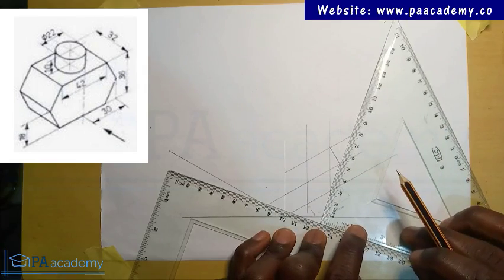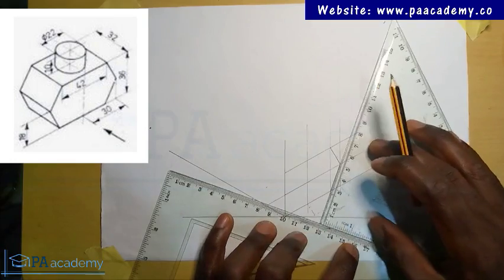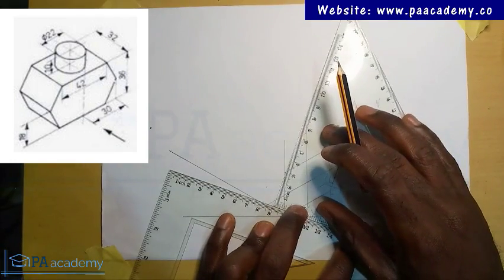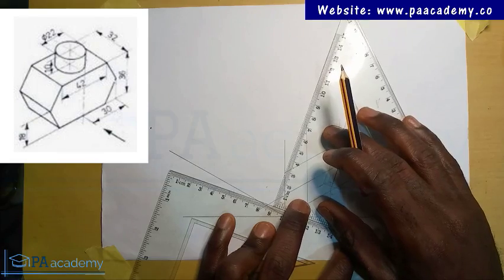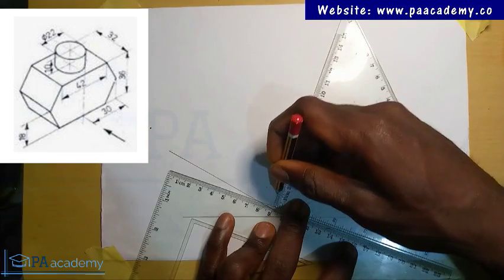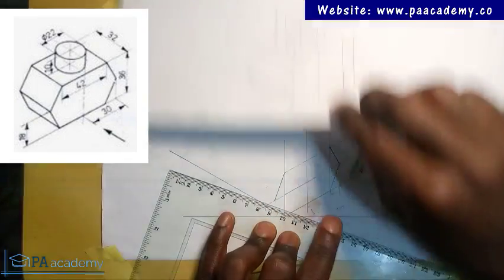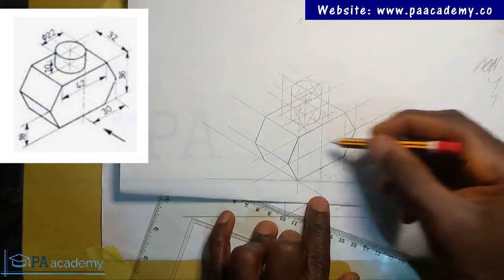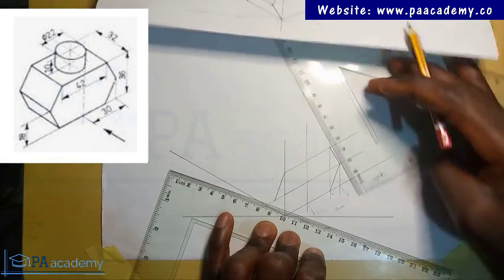So make sure, once you have been able to get this point like this, just slide it on the second set square. So from this point, this is it here. So next one is this line.